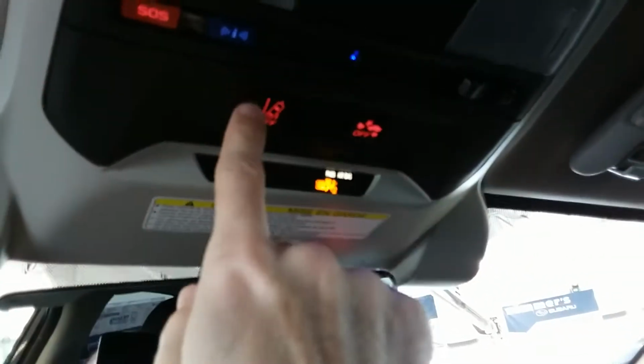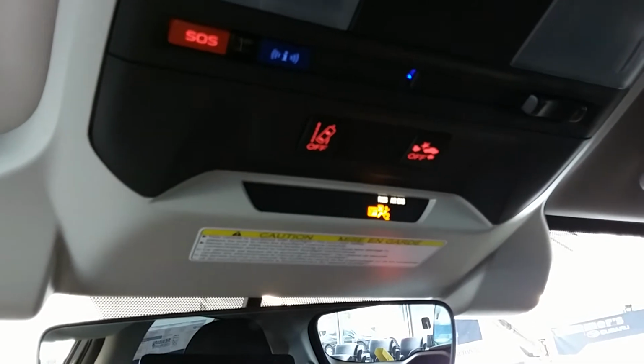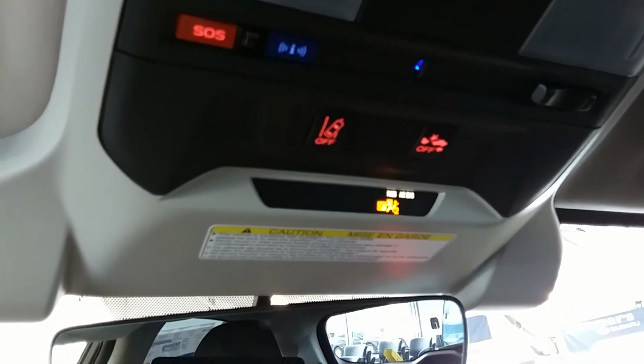Right next to that up here is the lane departure warning, which beeps at you if you cross over a lane. You can also turn that off by holding the button for 3 seconds.